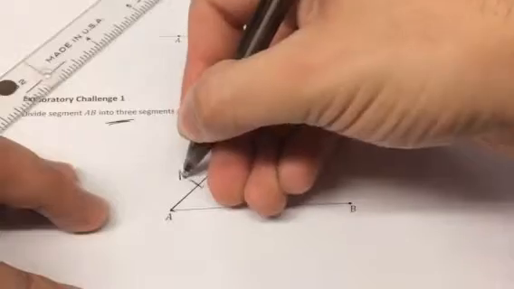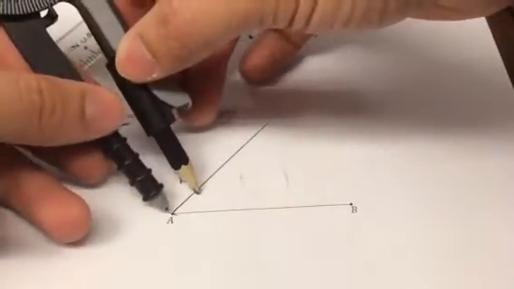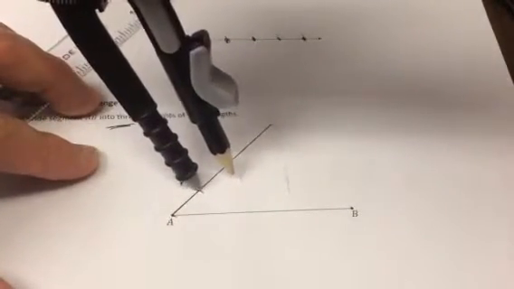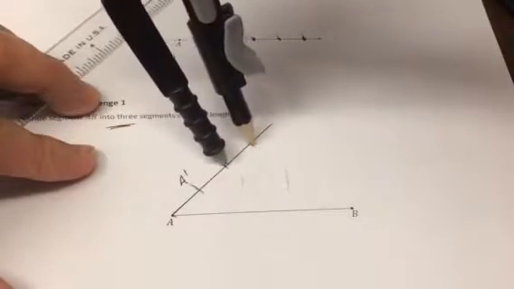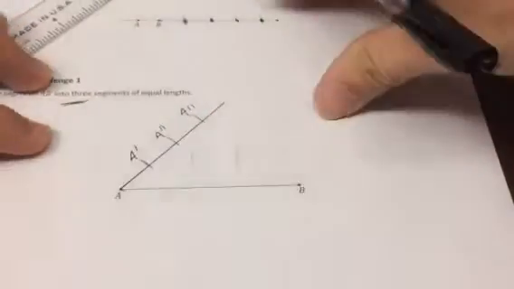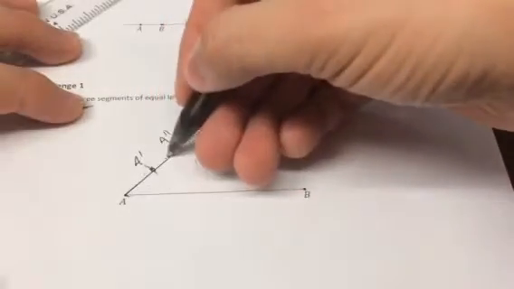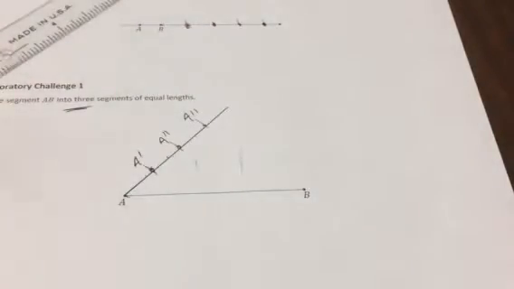This is for odd segments. Now I have one segment. Keep it the same length and do A double prime, right there, and then do A triple prime. Boom. All right, so A double prime, A triple prime. I'm going to mark these. These 3 segments are exactly the same. All right, we made sure of it.